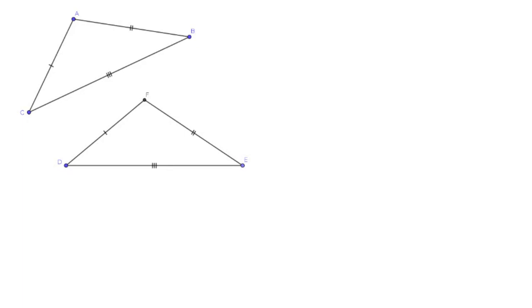So let's look at the proof of the side-side-side congruence theorem. Suppose that we're given two triangles, ABC and DEF, and we know that we have this correspondence between the sides: AC is congruent to FD, AB is congruent to EF, and BC is congruent to ED. Now what we want to show is that these two triangles are also congruent. So let's take a look and see how that proof might go.